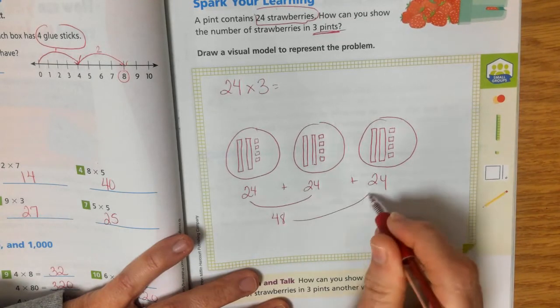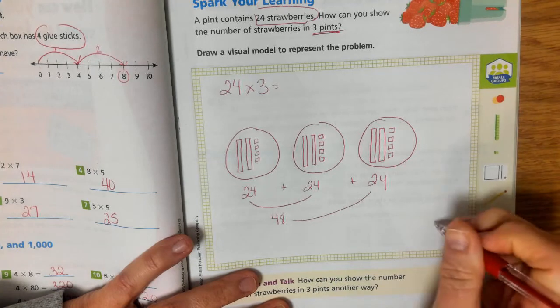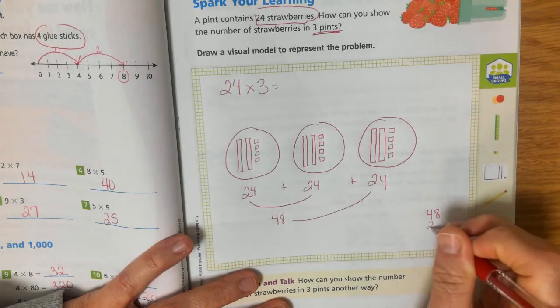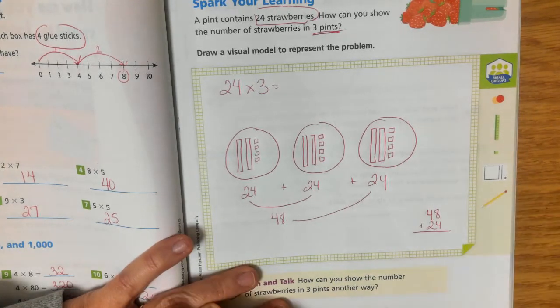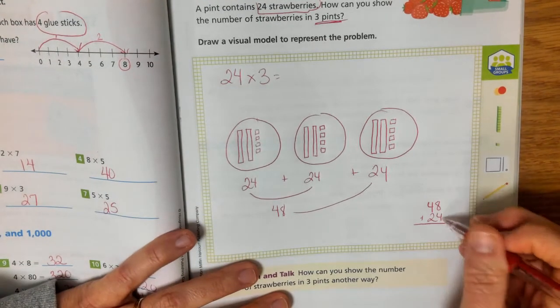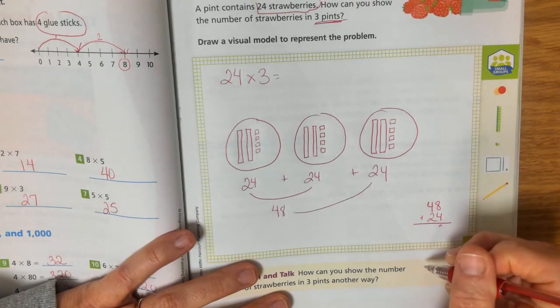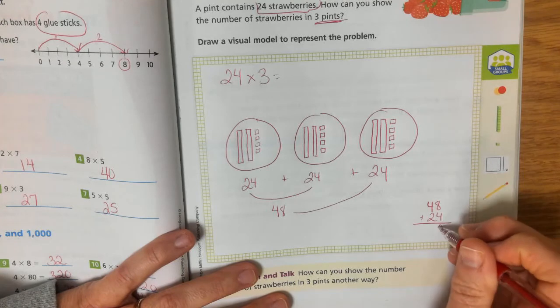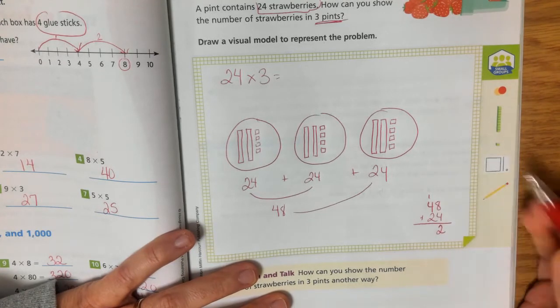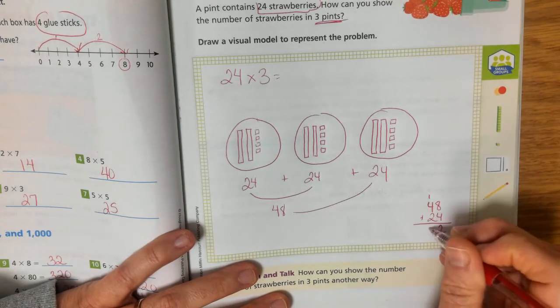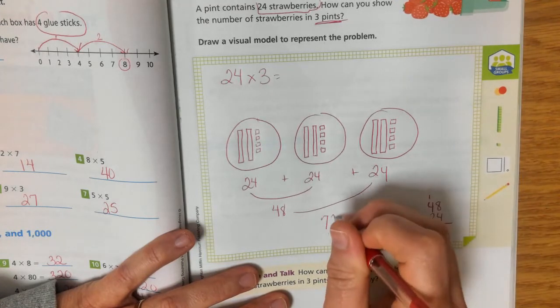So now I need to add 48 plus 24. So I could write that off to the side. Line up my place values. 8 plus 4 is 12. And then 4 plus 2, 6 plus 1 is 7. So it would be 72.